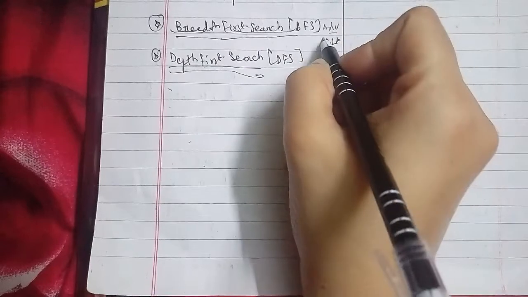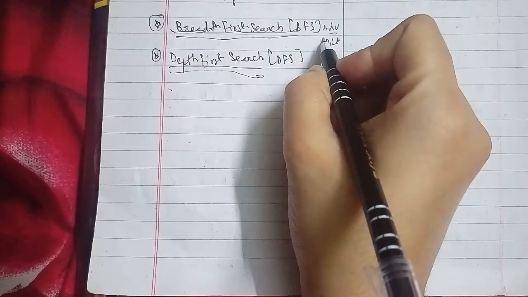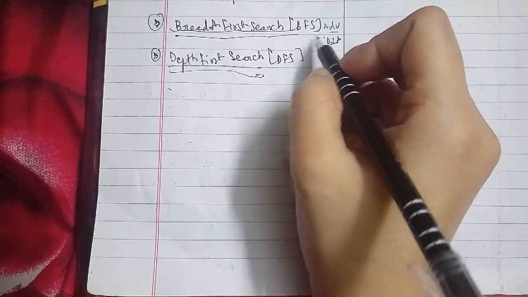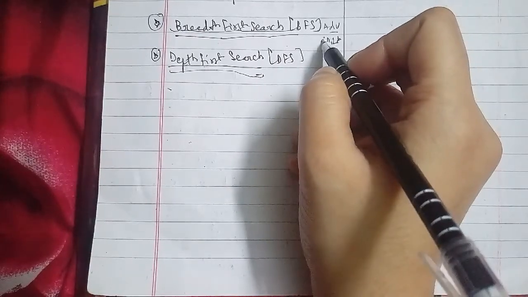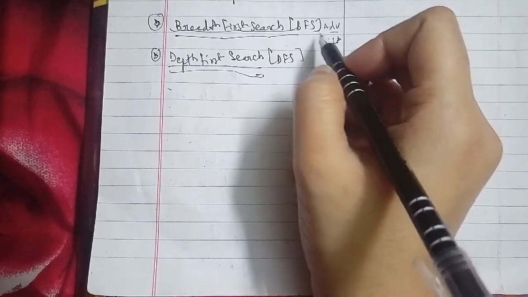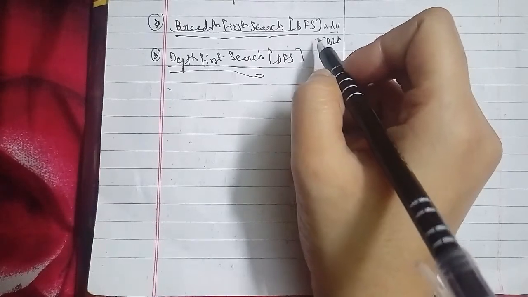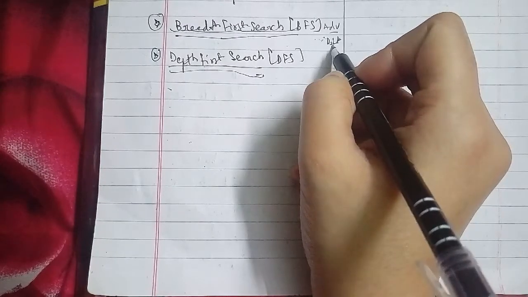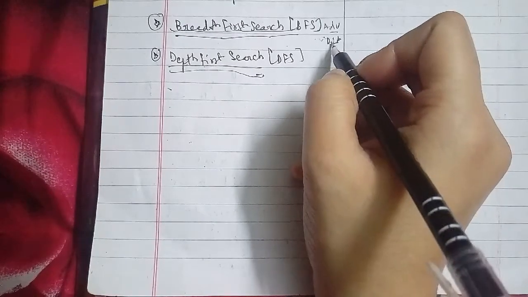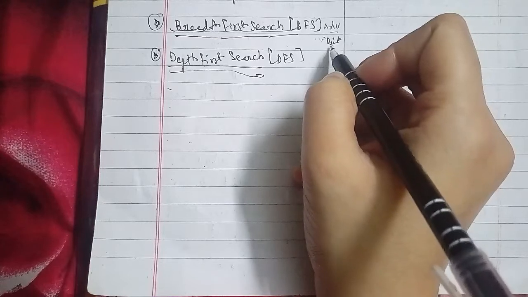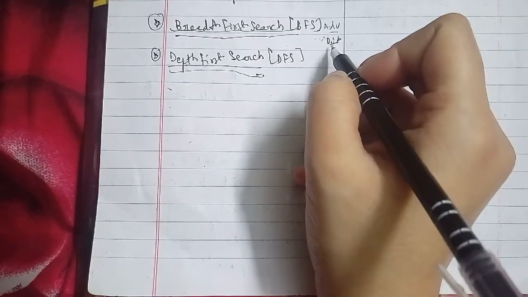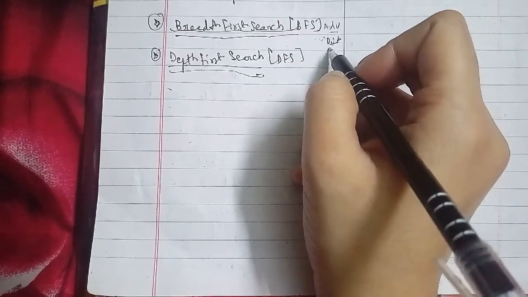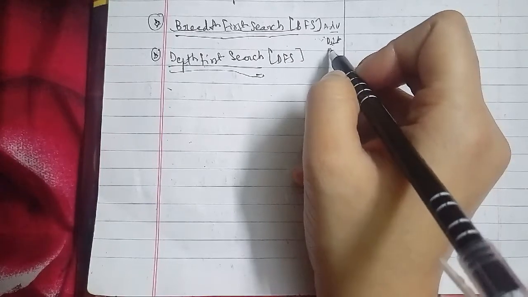The advantage of BFS, that is breadth first search, is that if there is more than one solution for a given problem, then BFS provides the minimal solution, which requires the least number of steps. For the disadvantages, it requires lots of memory, since each level of the tree must be saved into memory to expand the next level, and BFS needs lots of time if the solution is far away from the root node.